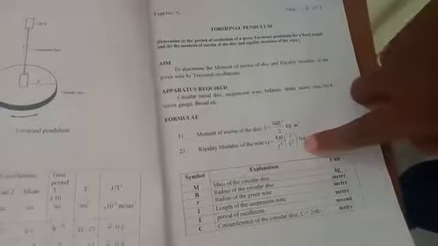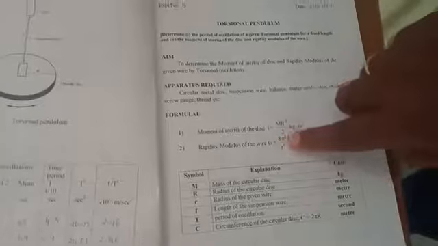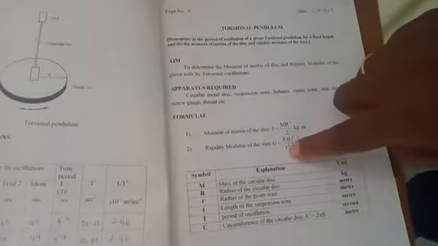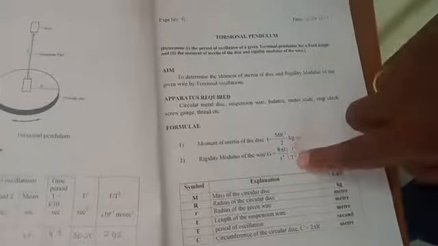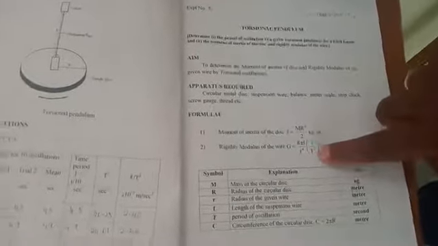Then the second formula is the rigidity modulus of the wire, that is n = 8 pi I L by r to the fourth T squared. Here I is the moment of inertia already found. R is the radius of the wire, which can be found with the help of the screw gauge. Then L by T squared is the result we find from this experiment, where L is the length of the pendulum and T is the time period.